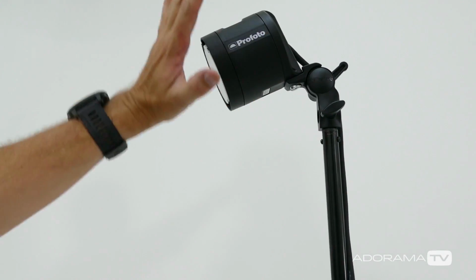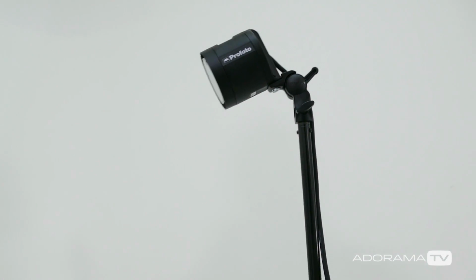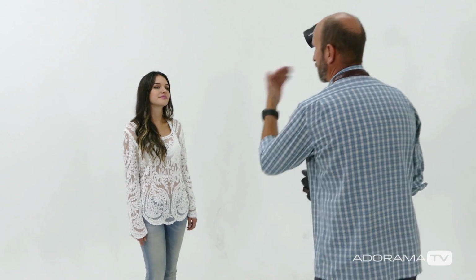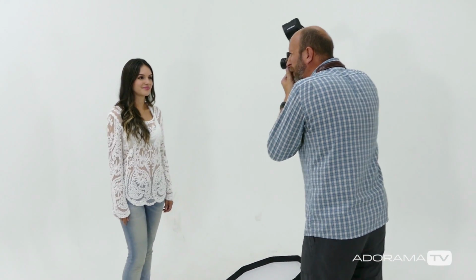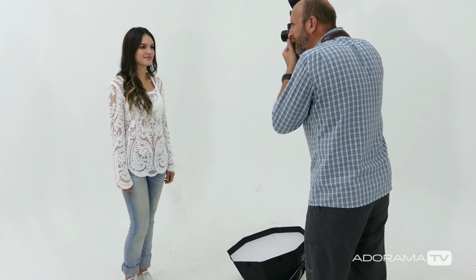Now, to do that, we're going to start with a very small light. This is a Profoto B2 head. Notice how that is very small compared to my hand, and that's going to be what we start with. Now, I've already metered this, and so I'm going to shoot this at f8. And so Maria's just going to look straight at me, and I'm going to focus this really quickly and click.